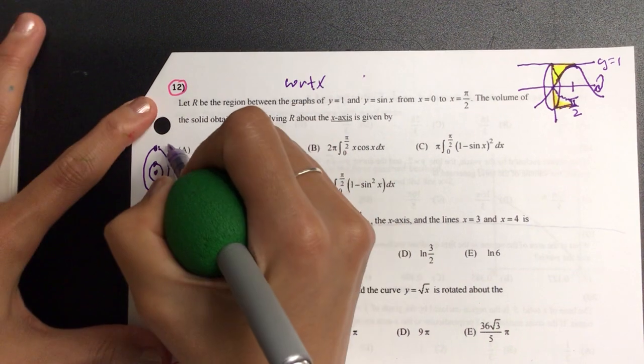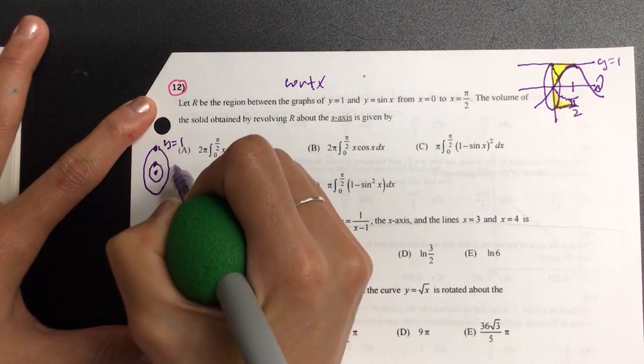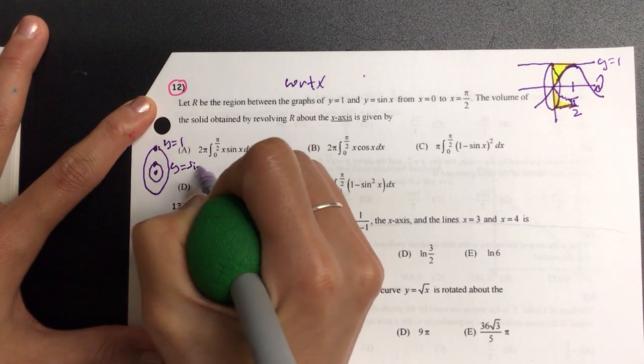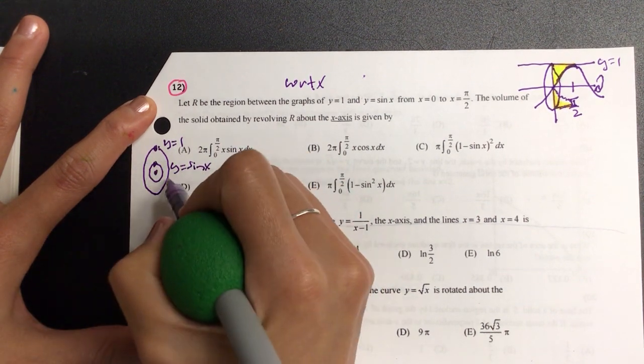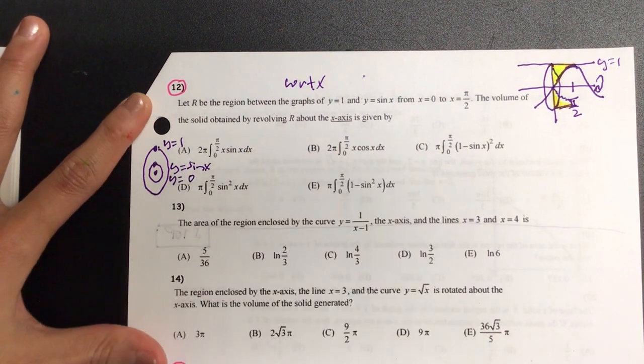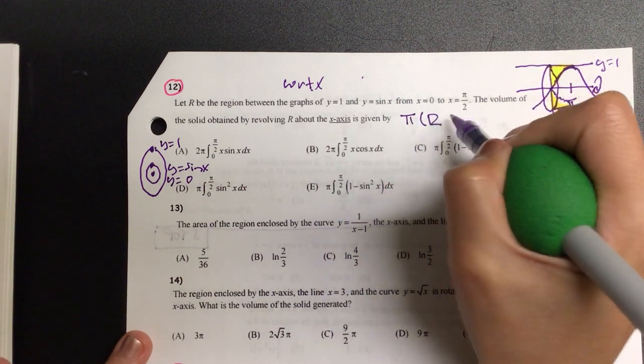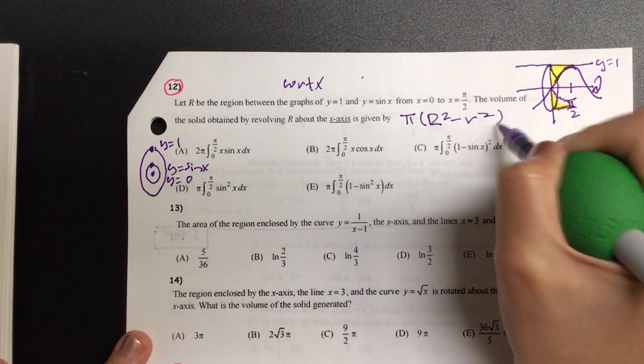So our top is y equals 1. And then the inner one is our curve, which is y equals sine of x. And the center one is y equals what? 0. So we're looking at pi times the quantity of capital R squared minus little r squared.